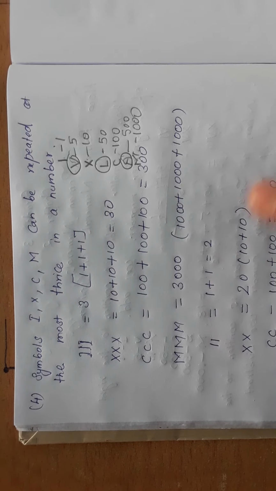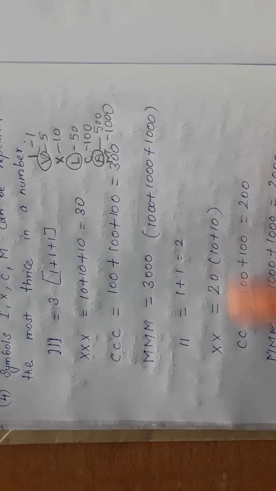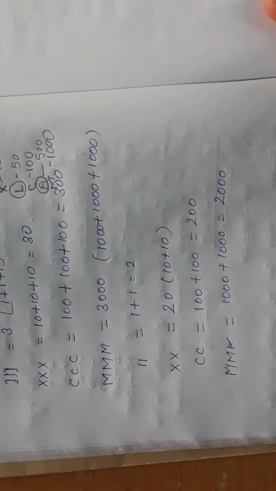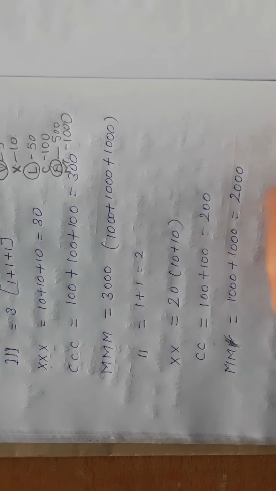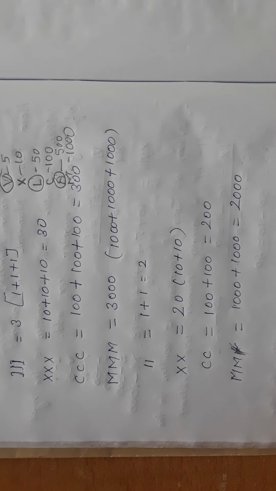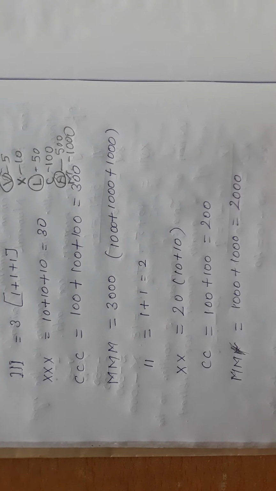If we write it 2 times, what will be the value? See, I: 1 plus 1 is 2. X: 20. C: 200. 2 times M will give 2000, that is 1000 plus 1000. So this is the 4th rule. Understood? These letters can repeat only thrice. And V, L, D won't repeat. Understood?